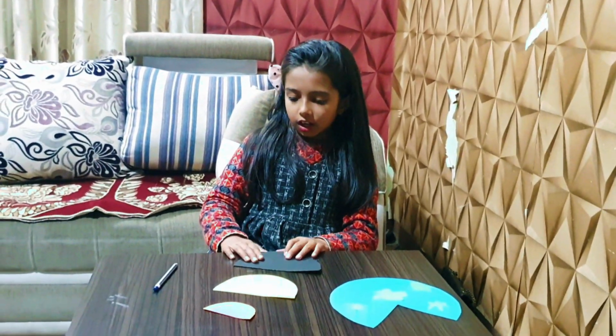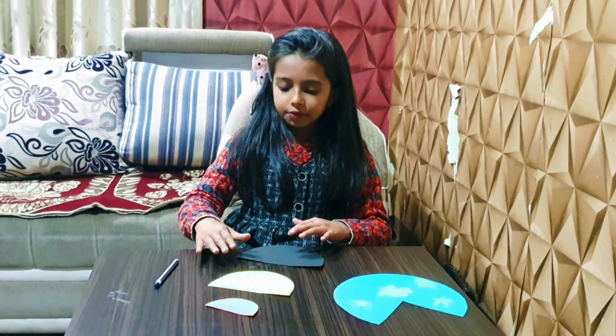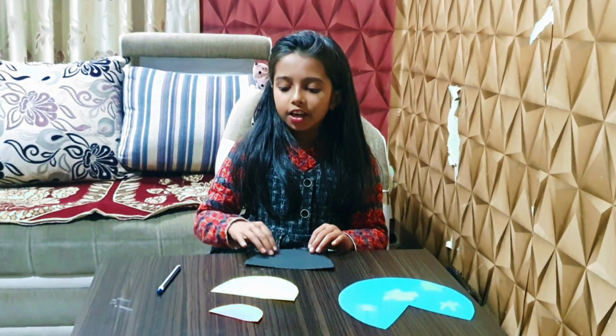We have to make curve in all the colorful papers, and we have to cut it. We have to cut the curve lines like this, and we have to paste it. I already cut it. Now I am going to paste it.